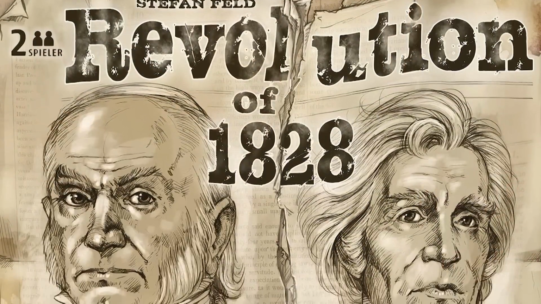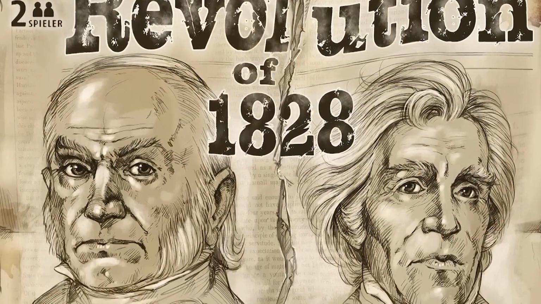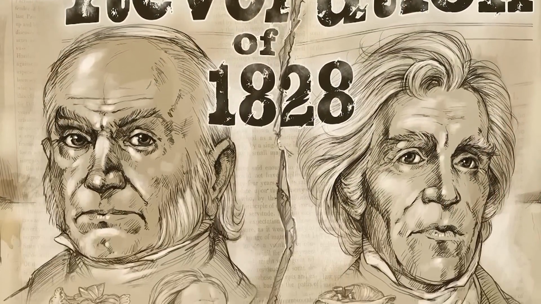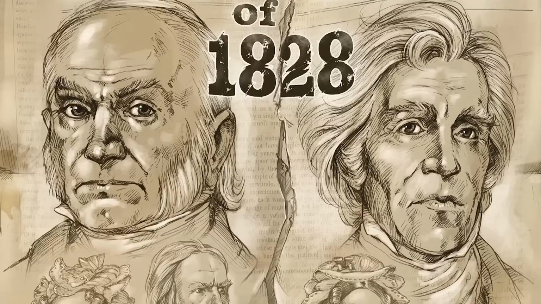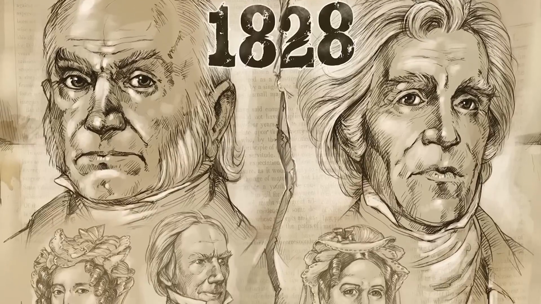This is a Stefan Feld game. It is a two-player game from Renegade Game Studios in conjunction with Frosted Games. It is called Revolution of 1828. It's not a war game. It's a game based on the election in the United States of 1828. It was the first year that we saw smear campaigns really come into play, and that is what you're seeing portrayed here on the board, in addition to the election between John Quincy Adams and Andrew Jackson.